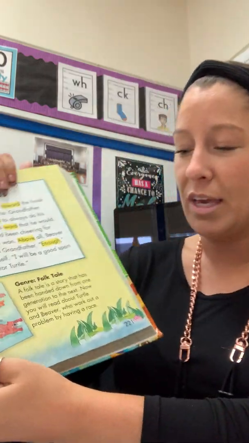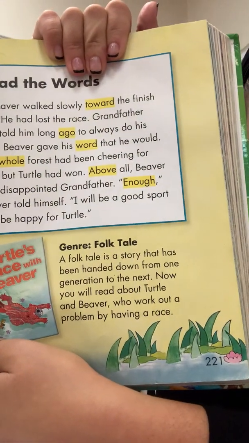Okay, so the genre of the story we're reading this week is called a folk tale. That is our genre this week. A folk tale is a story that has been handed down from each generation to the next. Now you will read about Turtle and Beaver who work out a problem by having a race. Okay, so a folk tale.